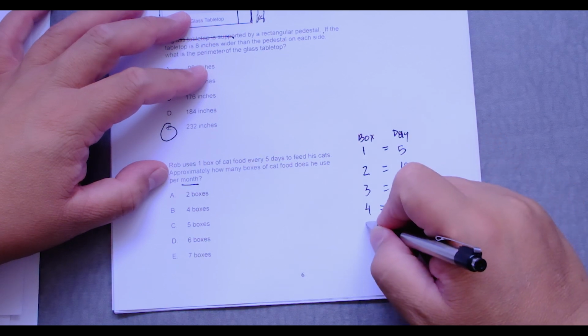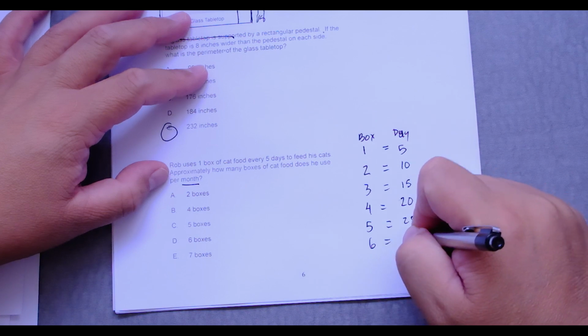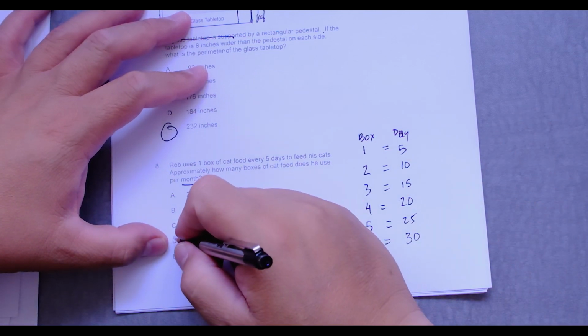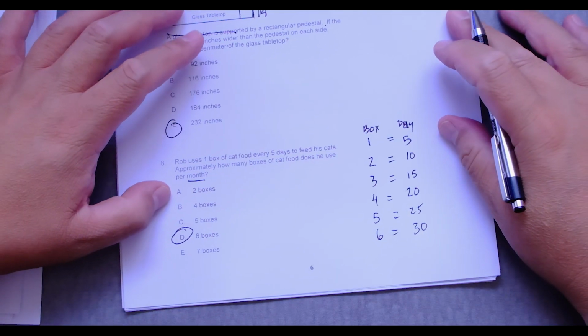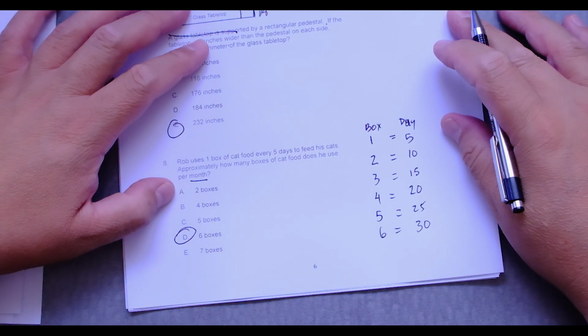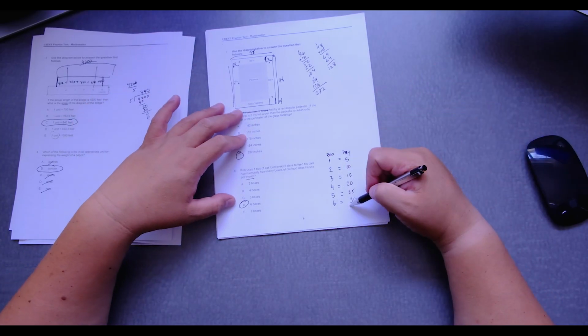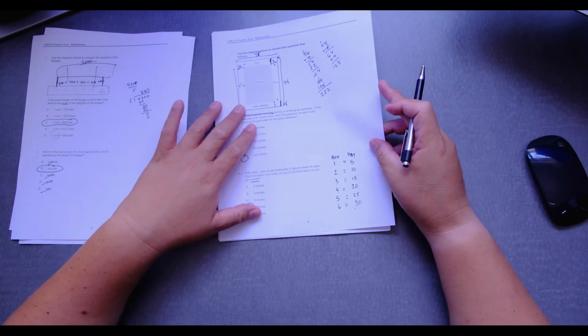20 days. 5 boxes would be 25 days. 6 boxes would be what? 30 days. 6 boxes, right? We would consider 6 boxes. Okay. That's basically, you would do it this way. This is one way, right, of doing it.